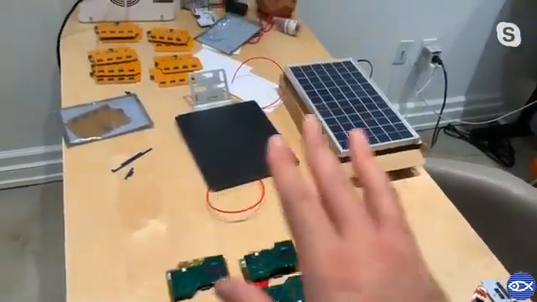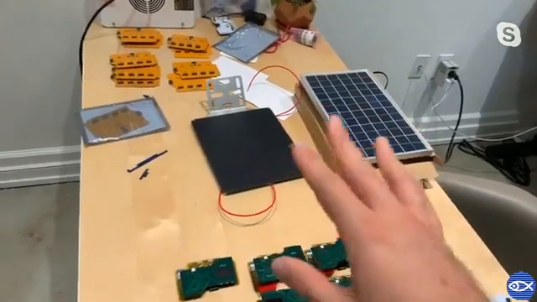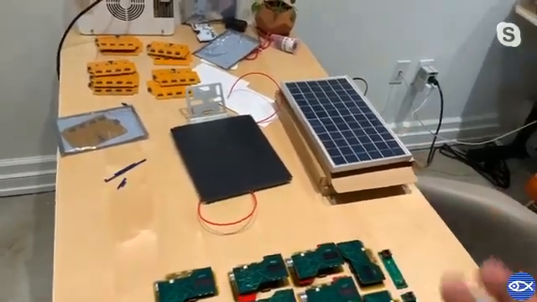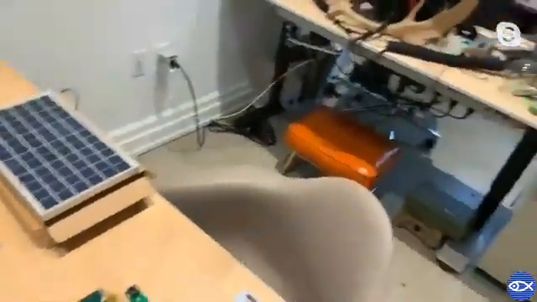Everything we build runs on solar power. So here are 2 different solar panels that we've worked on in the past, because we just want it to be sustainable and keep on running.